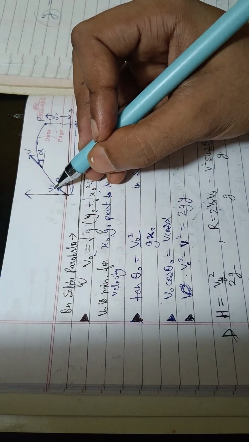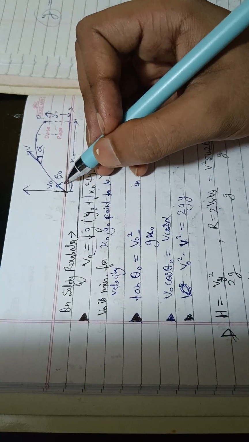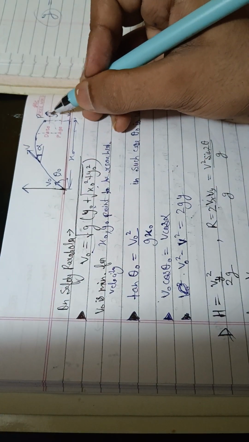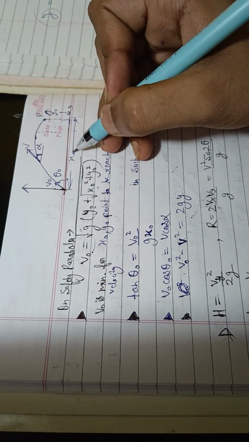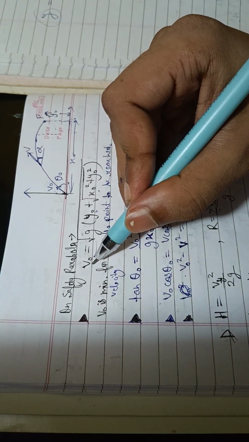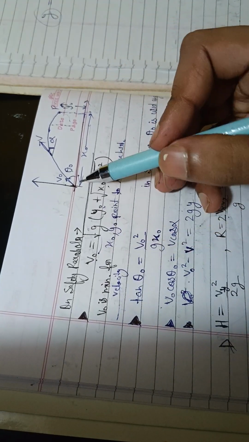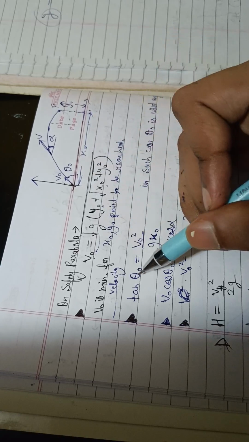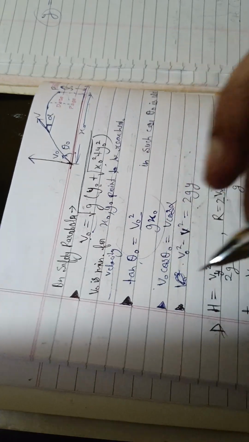So the minimum velocity by which we can throw a particle so that it reaches y naught x naught is v naught. This is the minimum velocity, and the angle at which we need to throw is this.